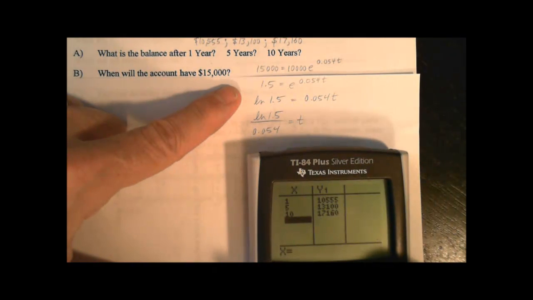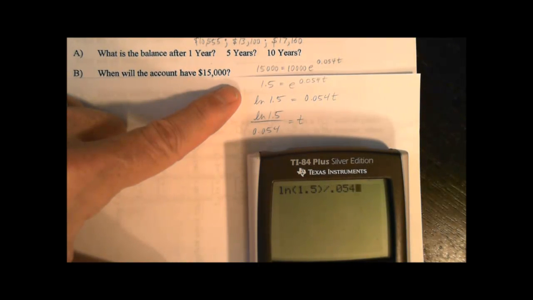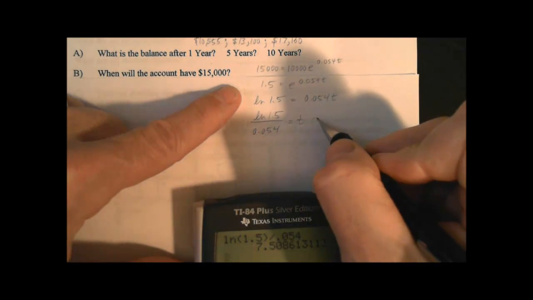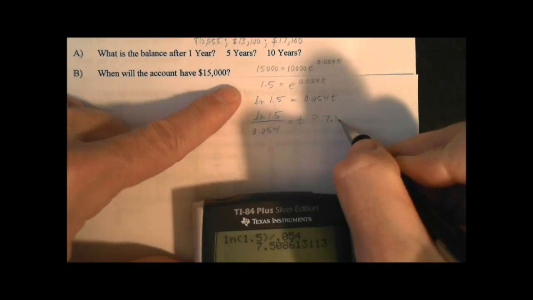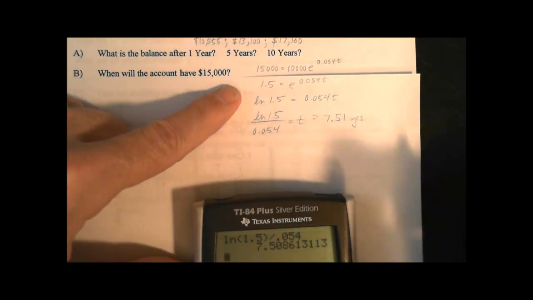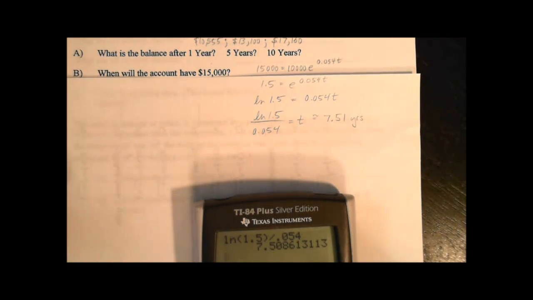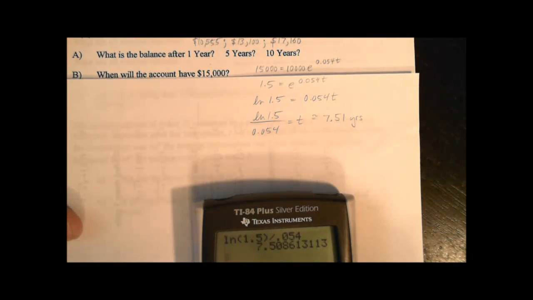And so the natural log of 1.5 over 0.054 should be t. And that will be approximately, let's see what that is. The natural log of 1.5 divided by 0.054 is around 7.51 years, depending on how you want to do it. 7.5 years is probably reasonable too.